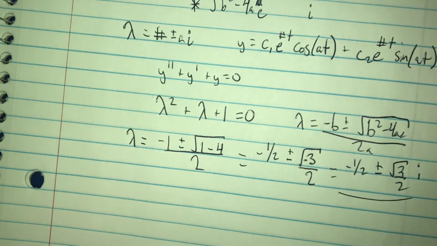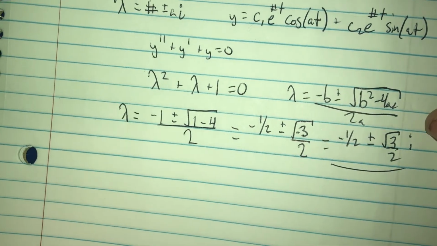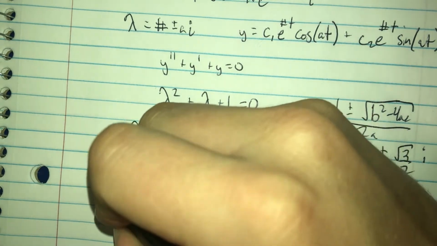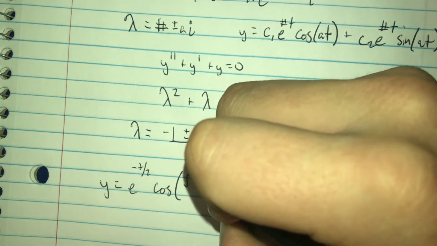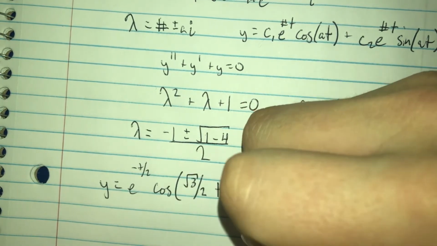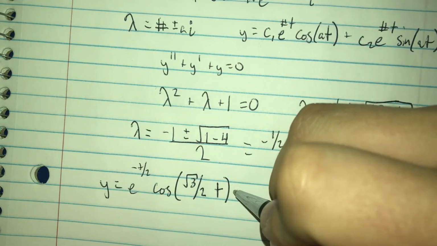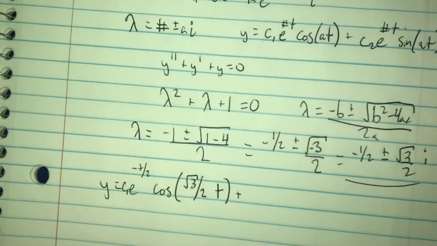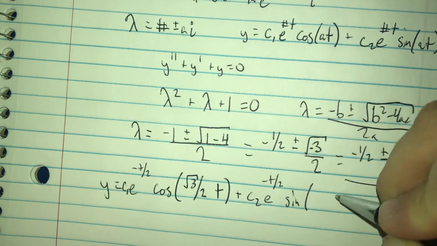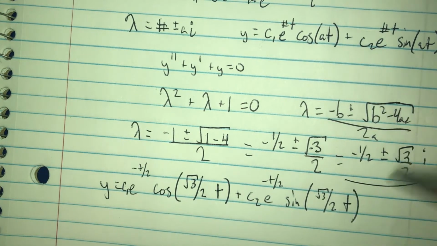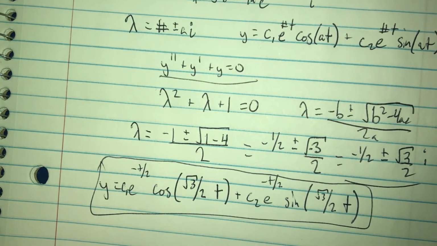So now that we have both of these lambda values, we can plug them into our general format. So we'll have y is equal to, and then e to the number, and the number is negative 1/2, so e to the negative t over 2. Then we say cosine, and in this case our a value is radical 3 over 2, and then I'll strap on the t. And then we can't forget about the, oh, I forgot the constant here, c1. Can't forget about the other one, so we have c2 e to the negative t over 2 sine of radical 3 over 2 t. And we can say this is the general solution for this differential equation.